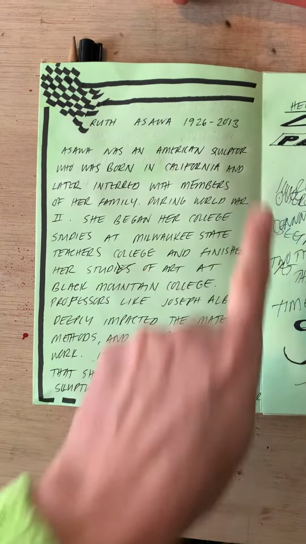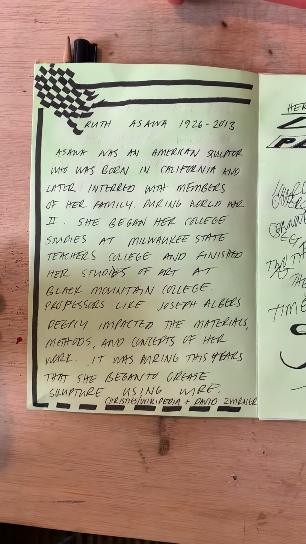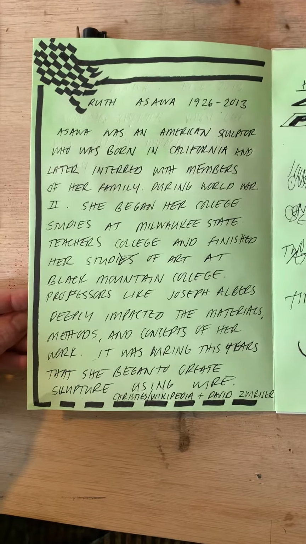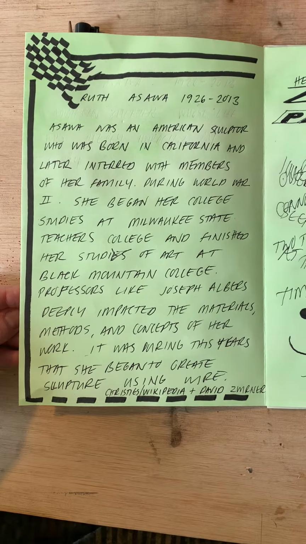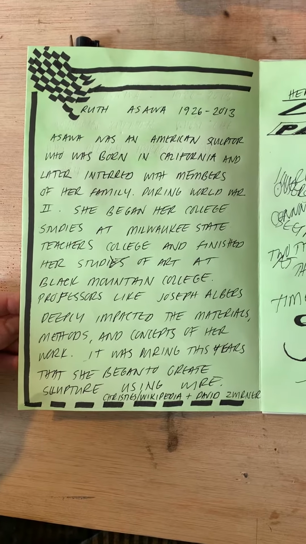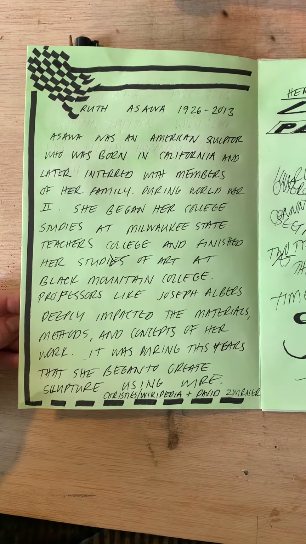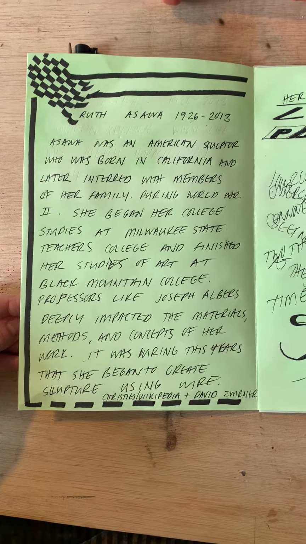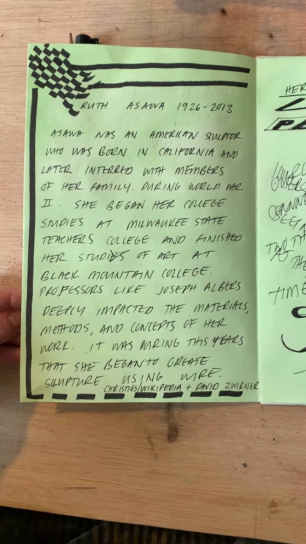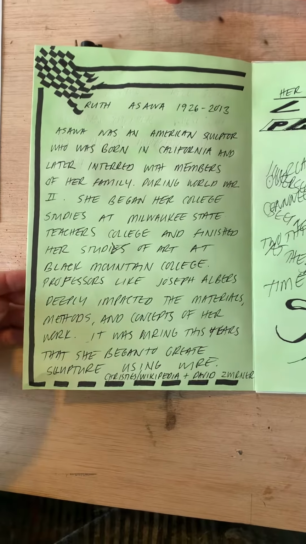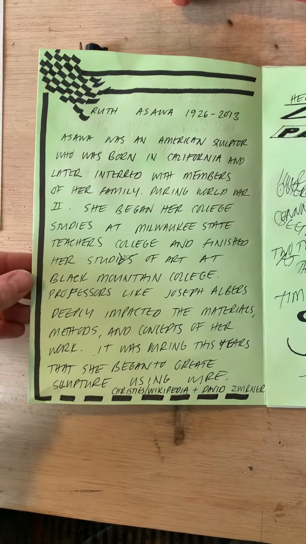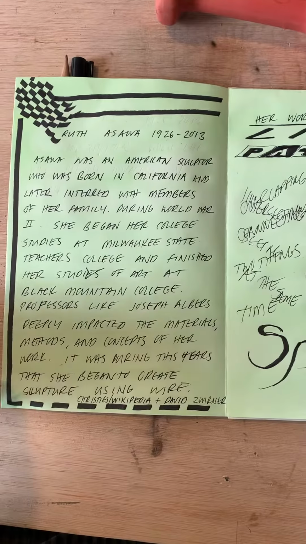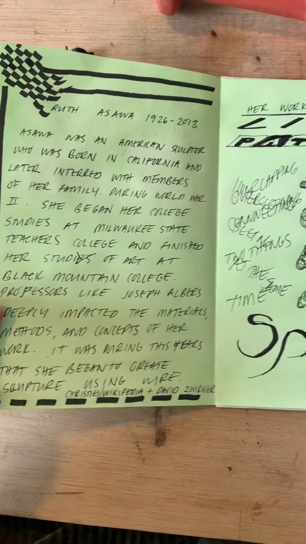I've included the dates that she was alive, and just some basic information about her early life. She was born in California, and she was interned during World War II. Following World War II, she attended Milwaukee State Teachers College, but finished her studies at Black Mountain College. And it was professors like Josef Albers who deeply impacted the materials, methods, and concepts of her work. It's during these years that she began to make sculpture using wire.